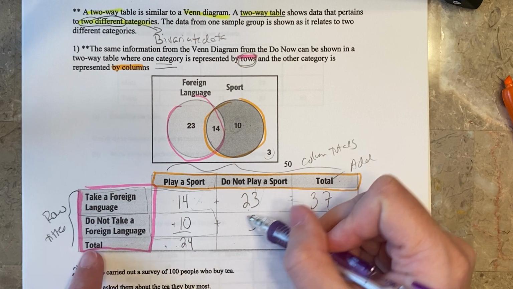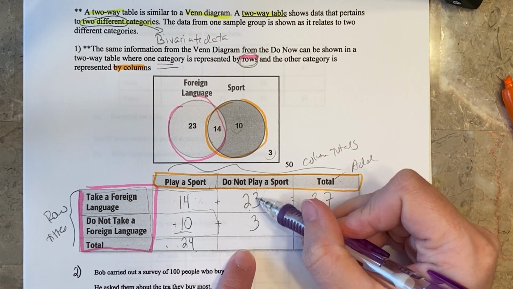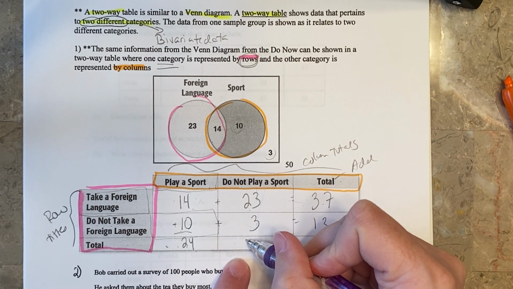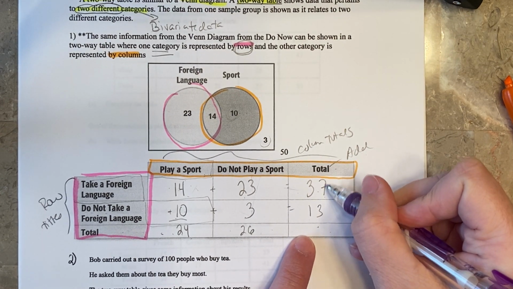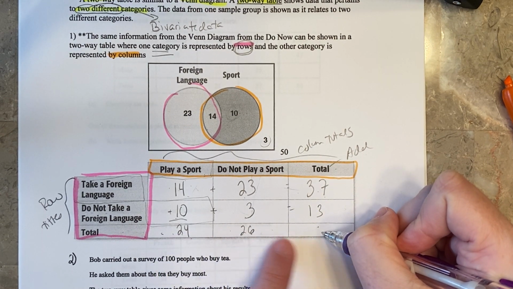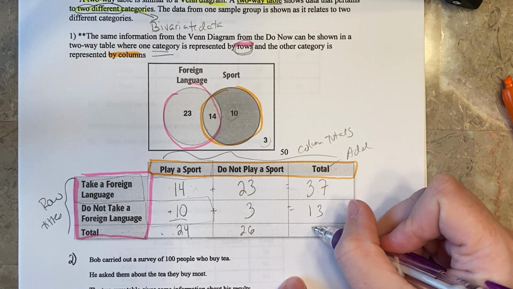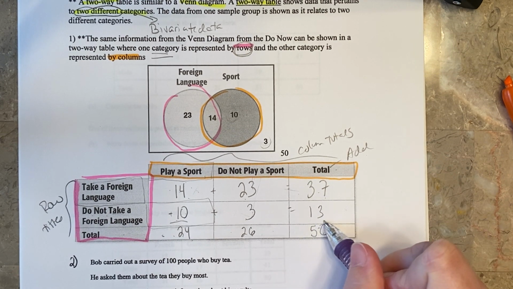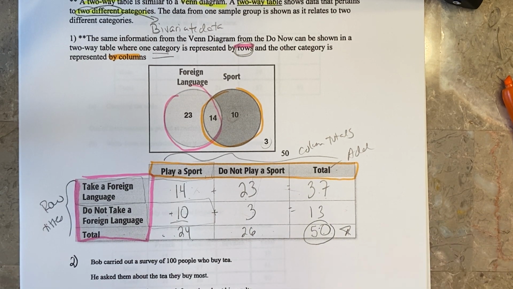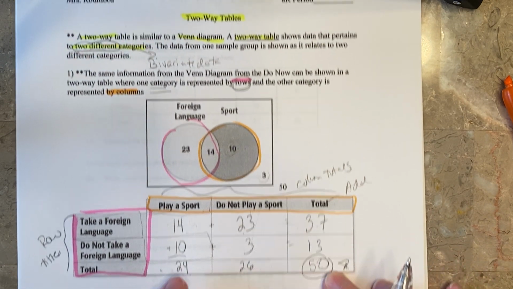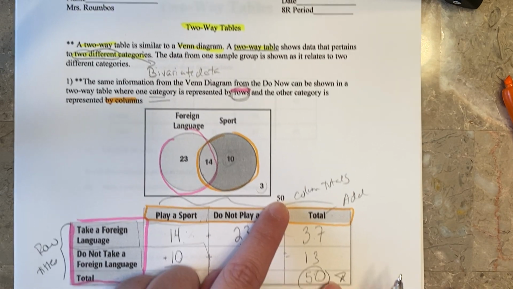So I'm going to add, again, I want the total that did not play a sport. So 23 plus 3 is 26. And now for this one, I can add this way, or I can add this way. But no matter how I add, I will get 50. And this number right here is the total that were surveyed, the total that was asked. So that should always match the total for everybody, which it does.